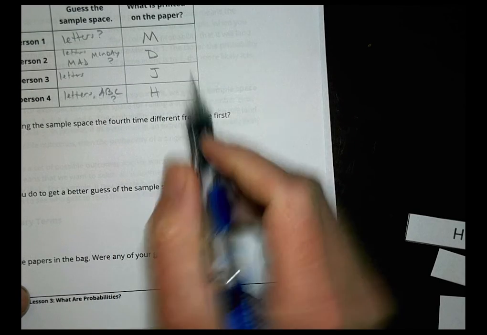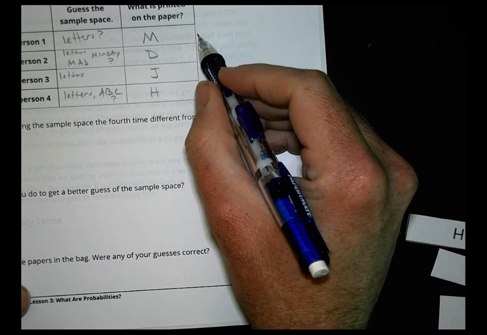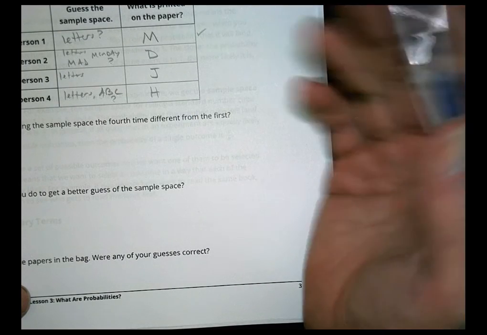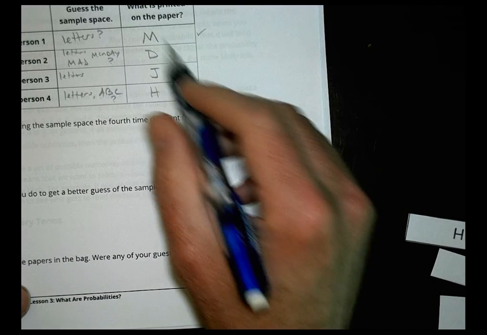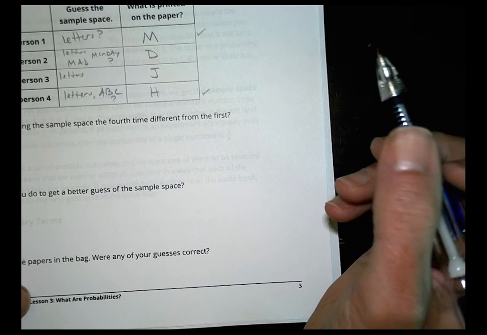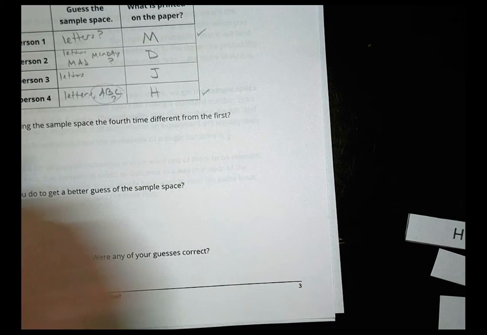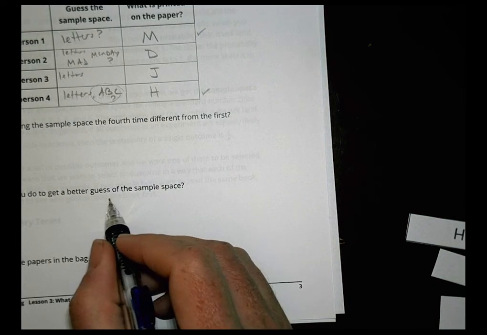Okay, so questions. How is it different guessing the fourth time than the first time? Well, the first time we just knew a letter and we didn't know maybe it's spelling something. Could be lots of things. By the time we got down here, we knew it's not spelling a word. And I just went to maybe it's something broader like the whole alphabet.